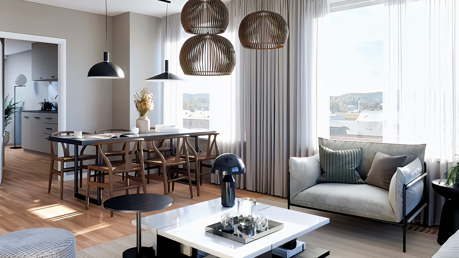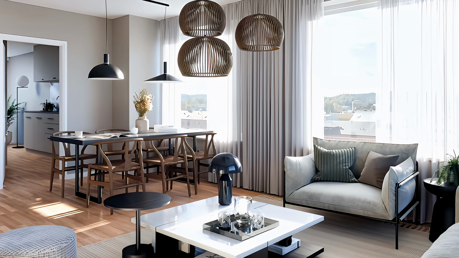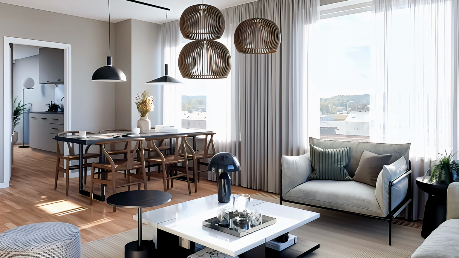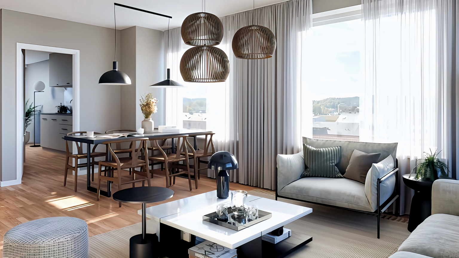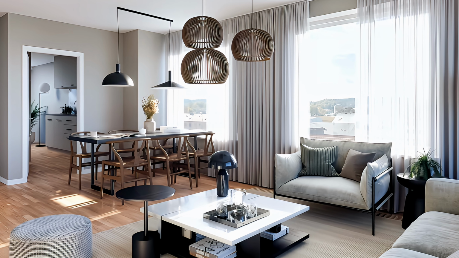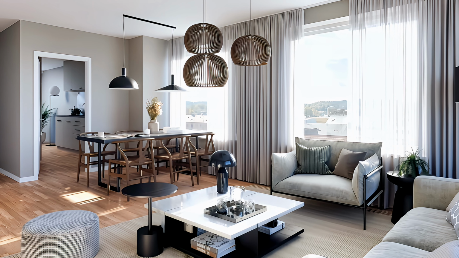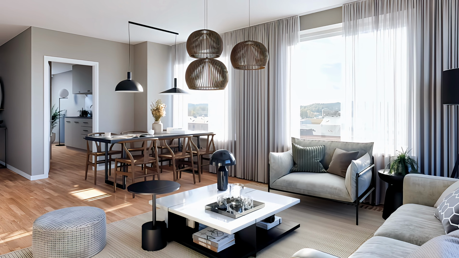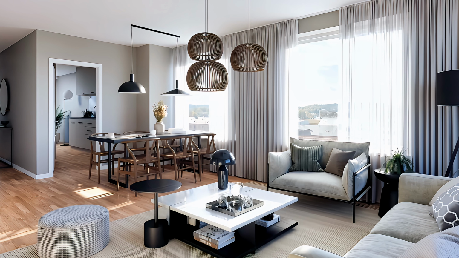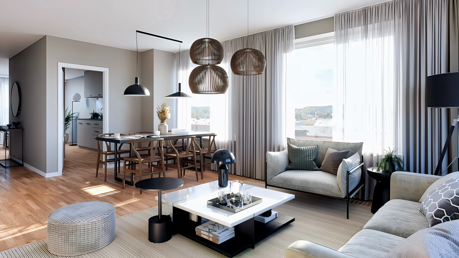The large windows with transparent drapes and gray curtains let in plenty of natural light and offer a nice view of the outside. The living room furniture is comfy and cozy. The dining area is simple and stylish, with a wooden dining table and 6 chairs. The pendant lamps over the coffee table and dining table add some charm and ambience to the space.